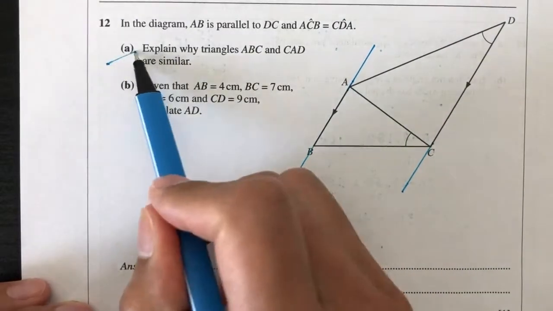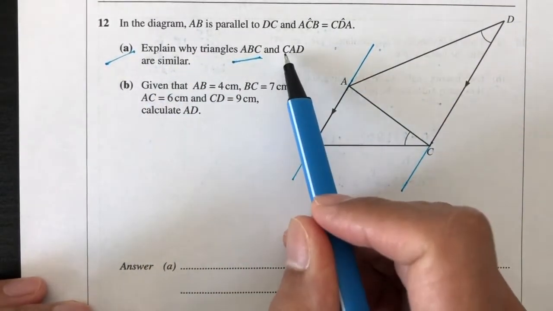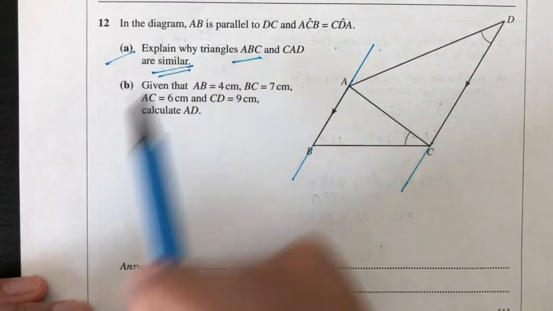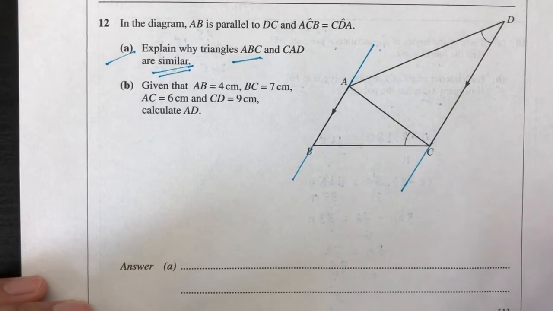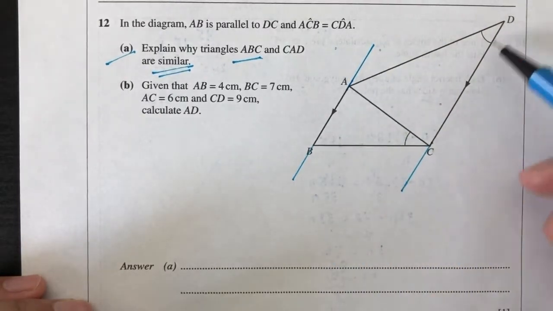Now part A, explain why triangles ABC, so ABC, and triangles CAD, this big one, are similar. So one way to show that two triangles are similar is by proving that the angles are the same. So what can we use here? So let's observe. As you can see, this line is in the same direction as this one.